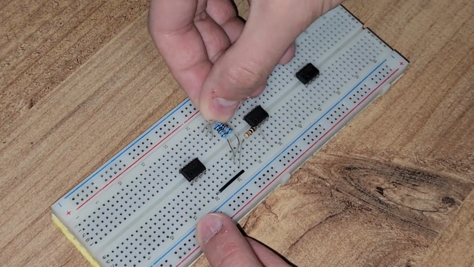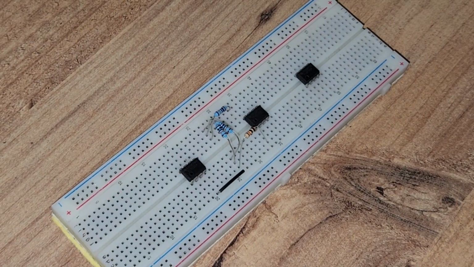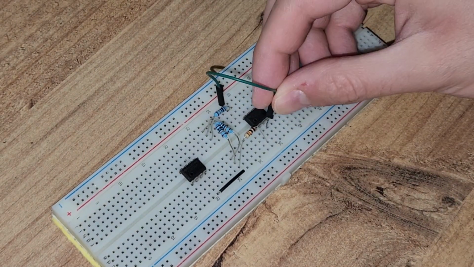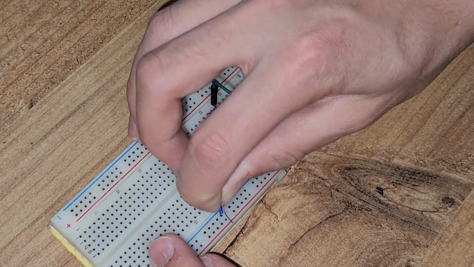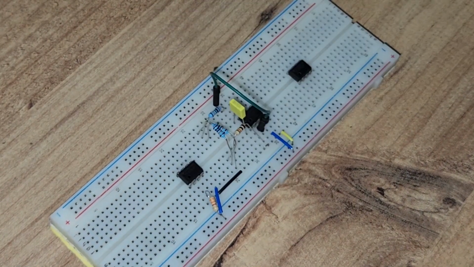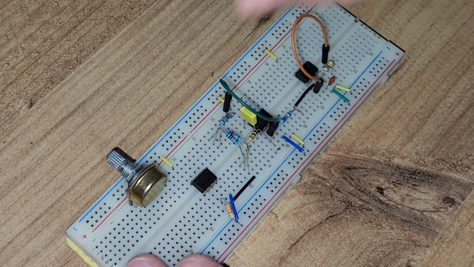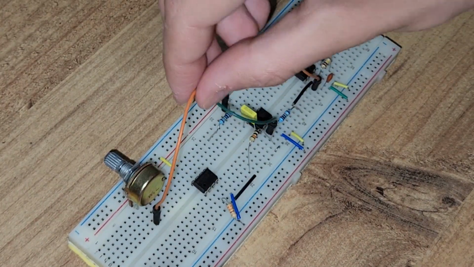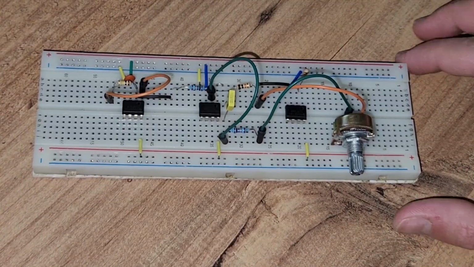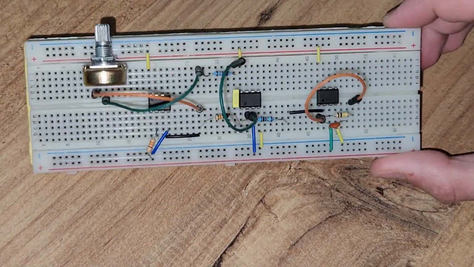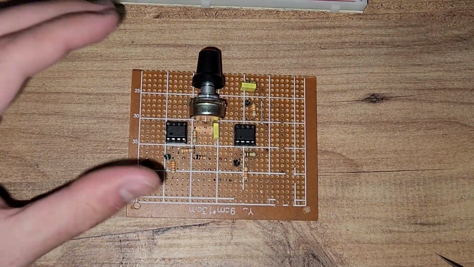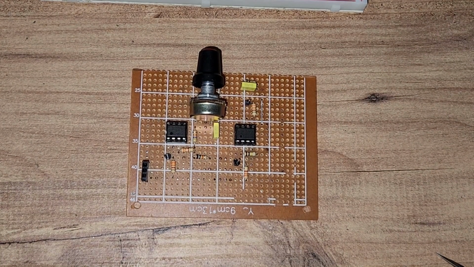Next, we will connect the power supply to the breadboard and make sure that the voltage levels are within the operating range of the components. We will then connect the output of the function generator to an oscilloscope and observe the waveform of the output signal. We will adjust the potentiometer and observe how it affects the amplitude and frequency of the output signal. Finally, connect the circuit to the power source, then check the output signal using the oscilloscope.